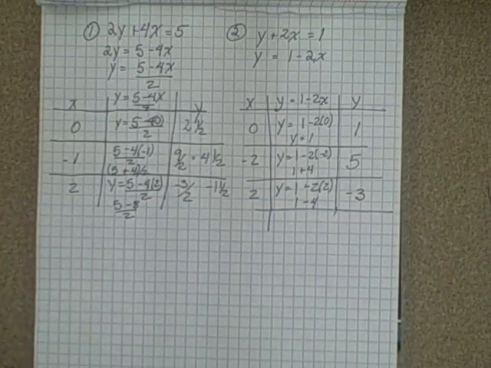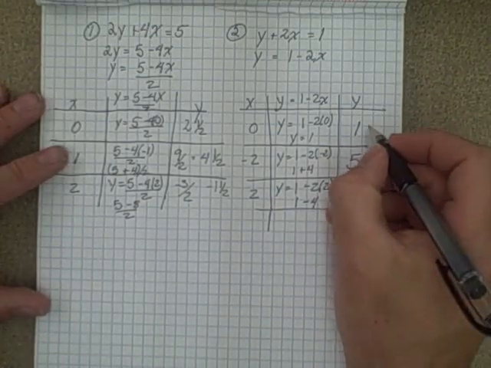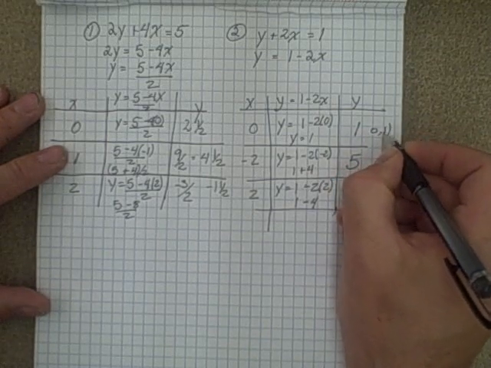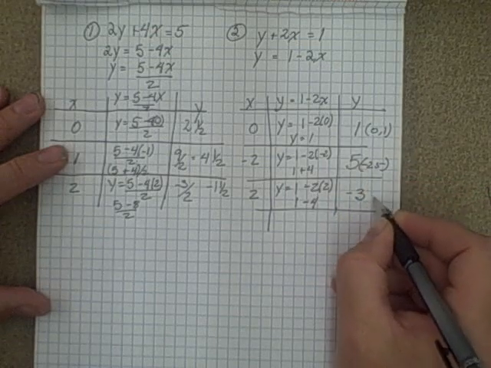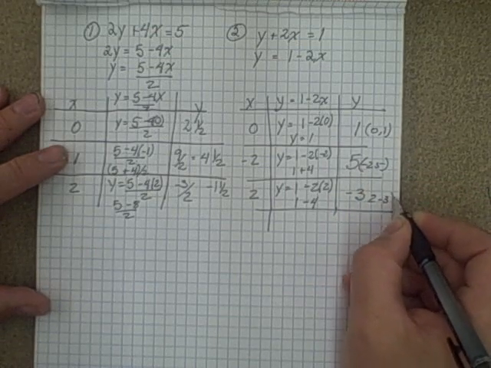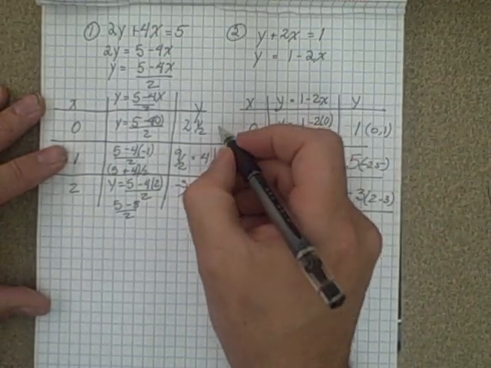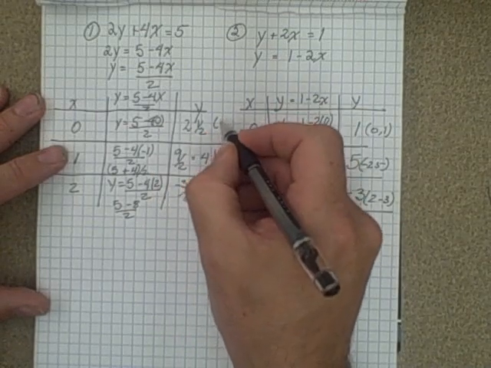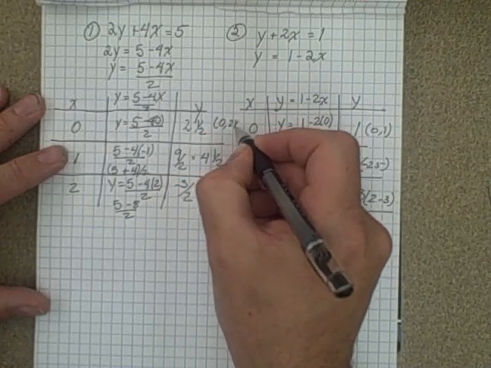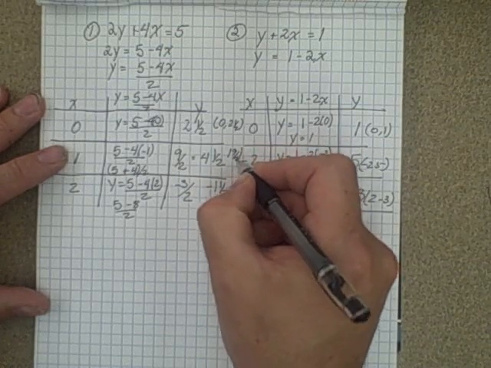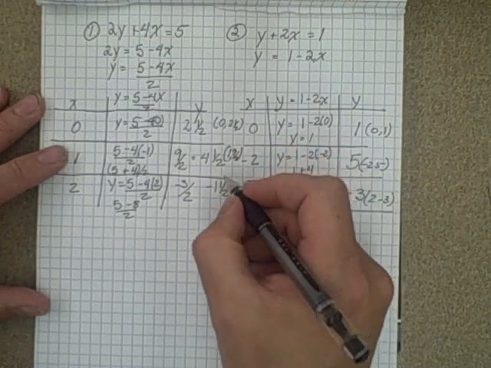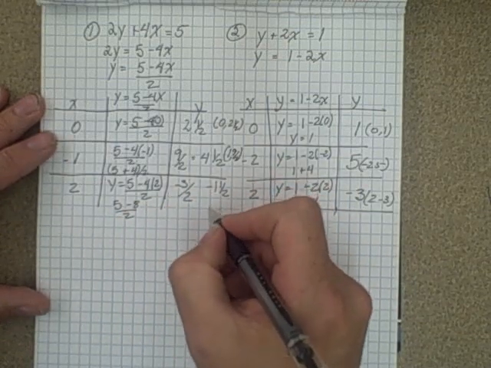So we have 3 points for each line. For this line we have 0, 1, negative 2, 5, and 2, negative 3. And over here we have 0 and 2.5, and negative 1 and 9/2, and then 2 and negative 1 and 1/2.